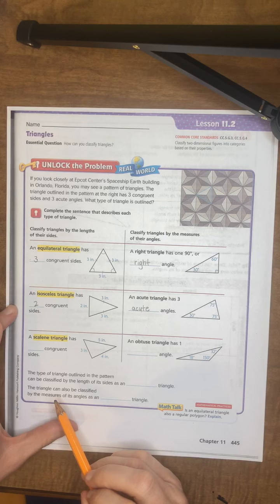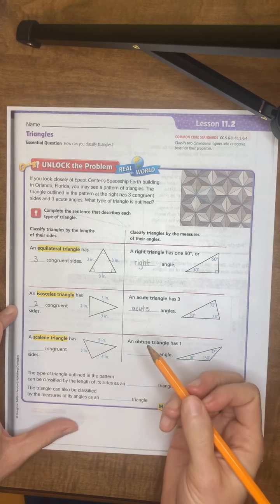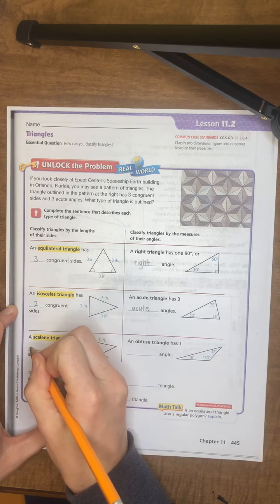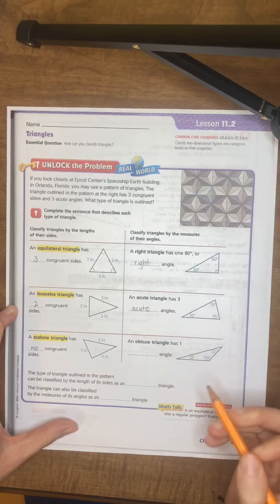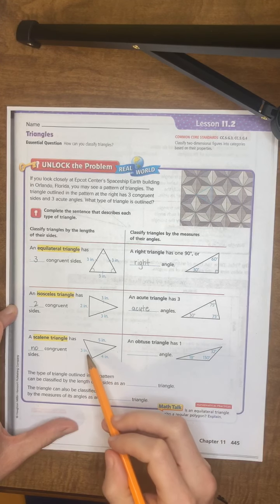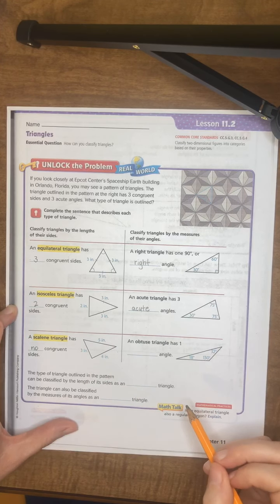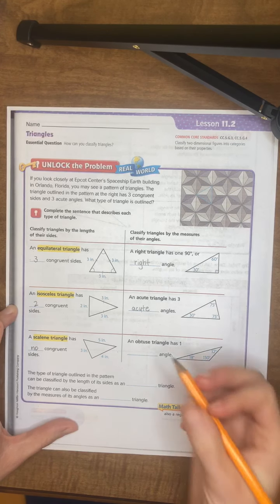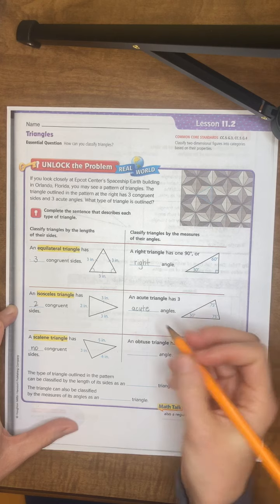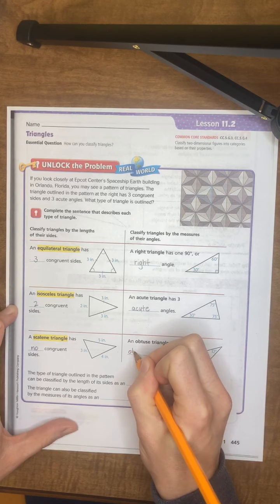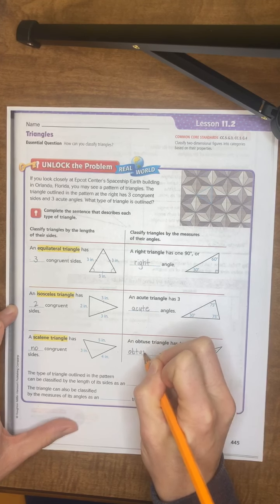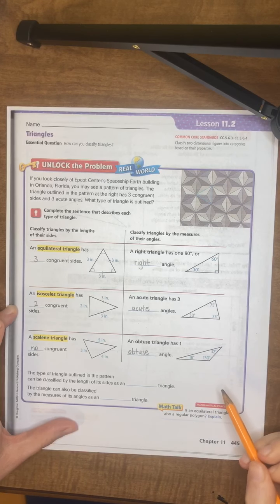A scalene triangle has no congruent sides, so all the sides are different lengths. An obtuse triangle has 1 obtuse angle, which means that it's more than 90 and less than 180 degrees.